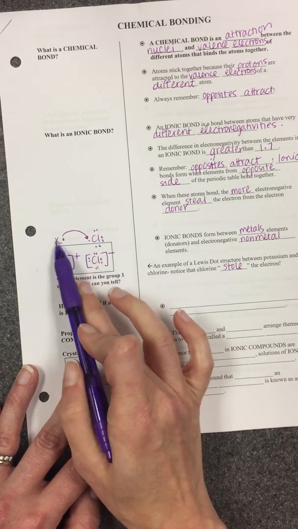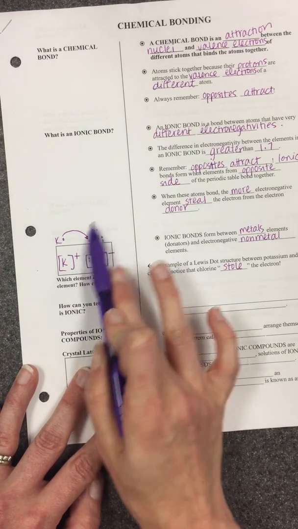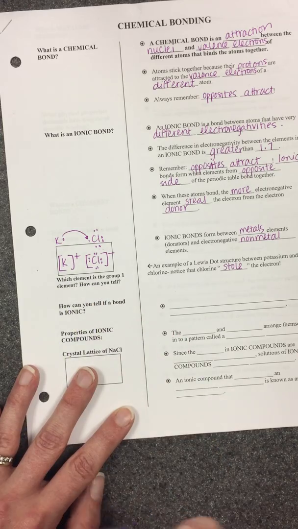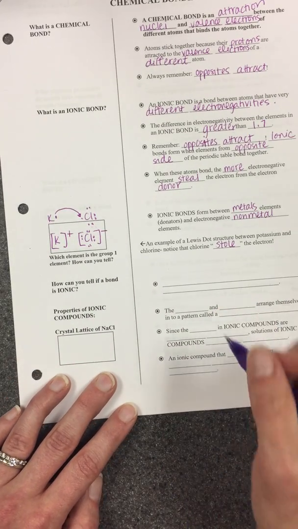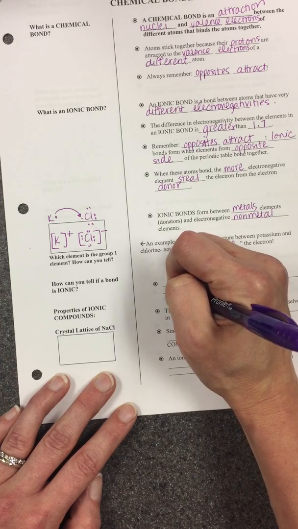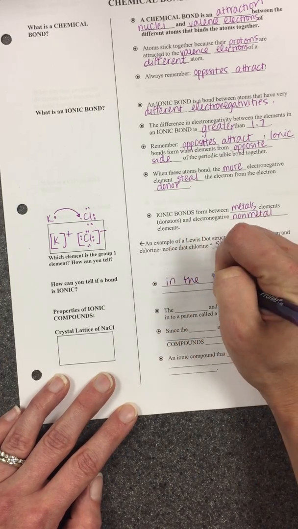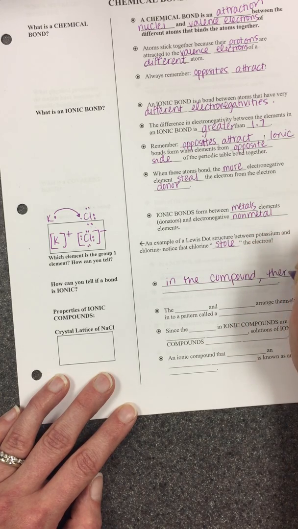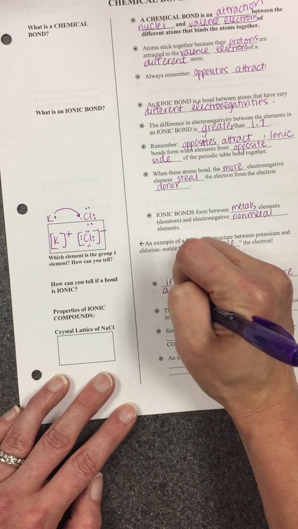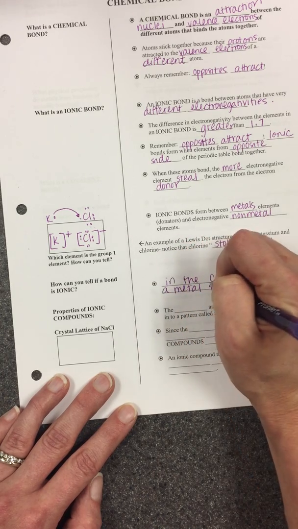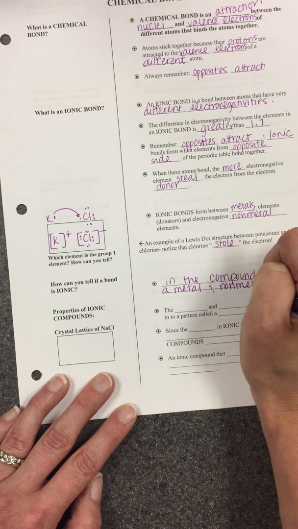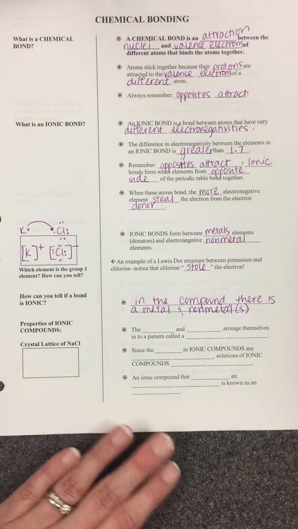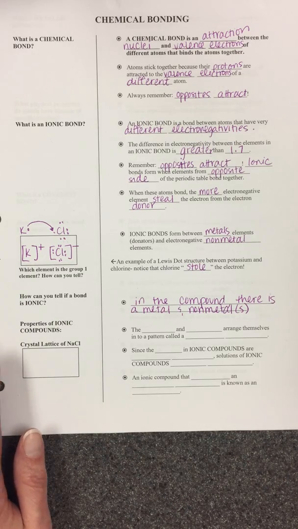So it's always going to be the more electronegative nonmetal accepting the electrons. The metals are typically going to be the ones that lose their electrons. And you can tell that a bond is ionic because you have different types of elements. You have a metal and at least one nonmetal.